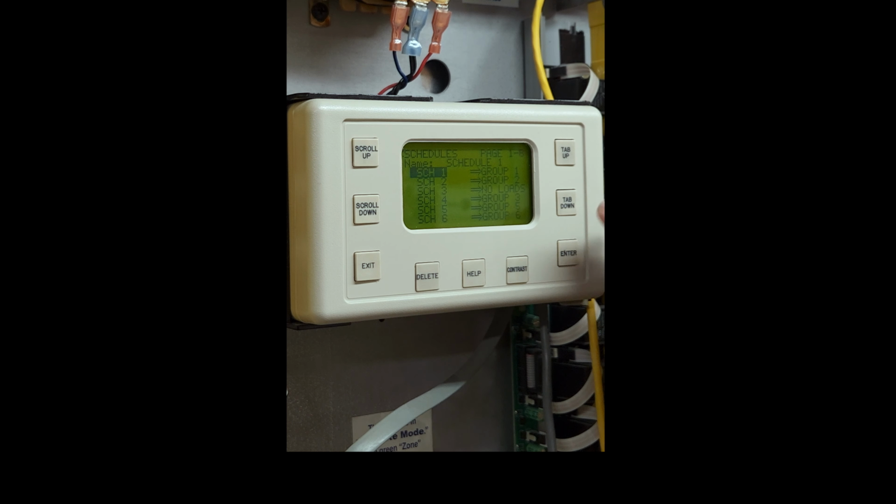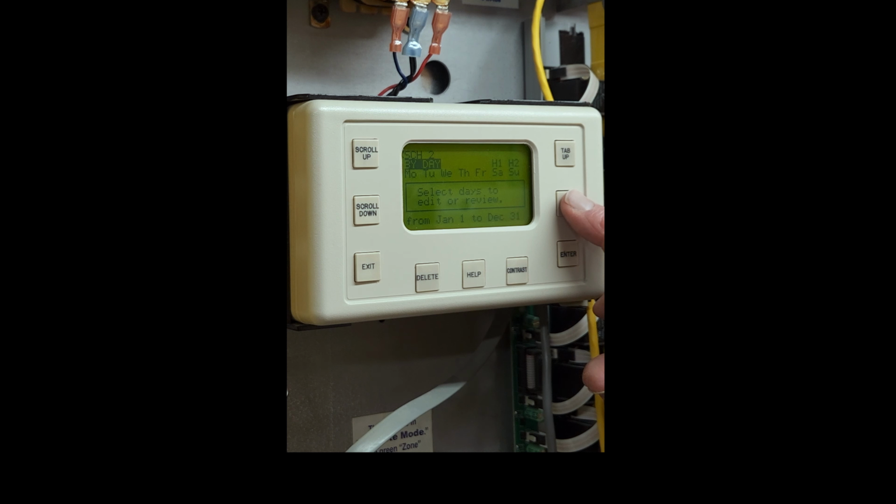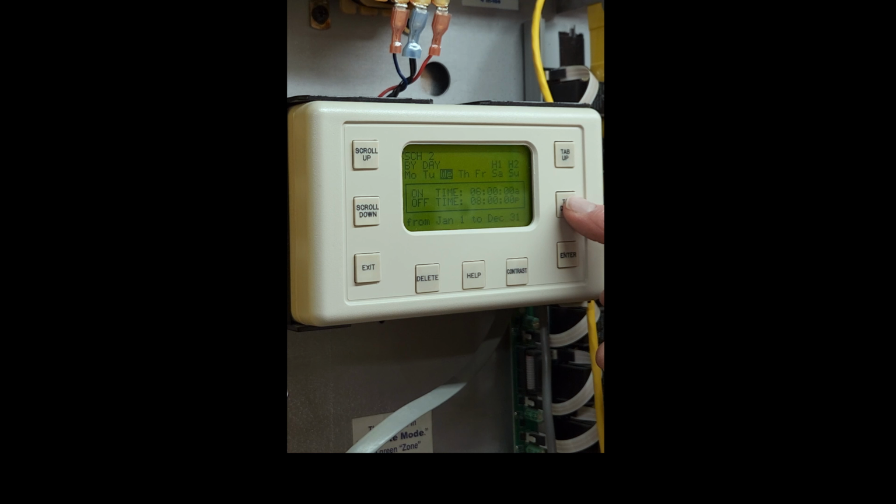Tap down to schedule 2, hit enter. Schedule 2, enter. Okay. Tap down to Monday. 6 a.m. to 10. Oh, I'm sorry. Tap down to Friday, all the way to Friday. Keep going. Then go to Saturday. Saturday is nothing on this schedule, but we don't know what relays are for that.